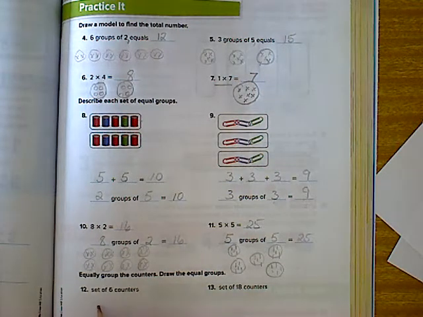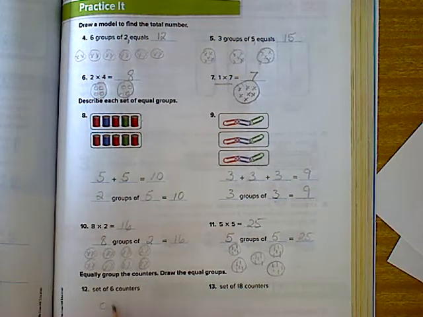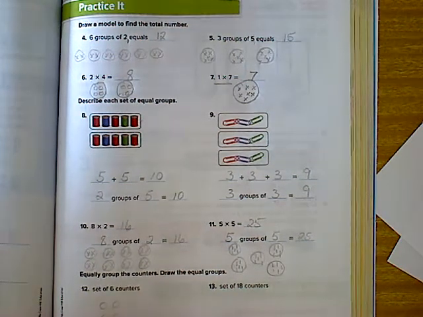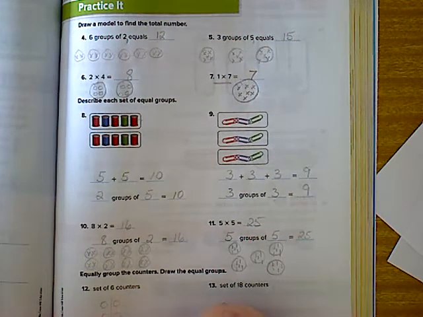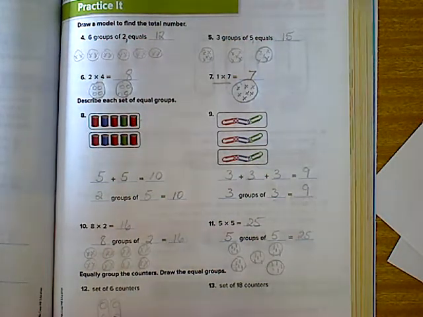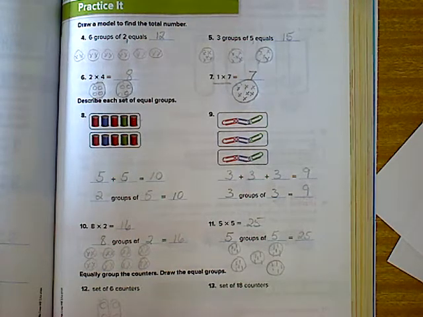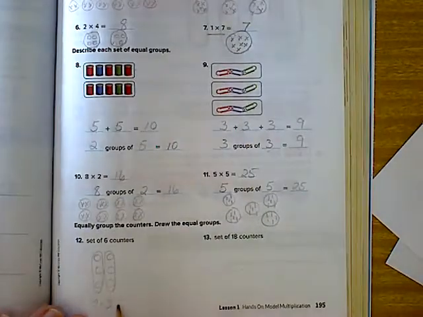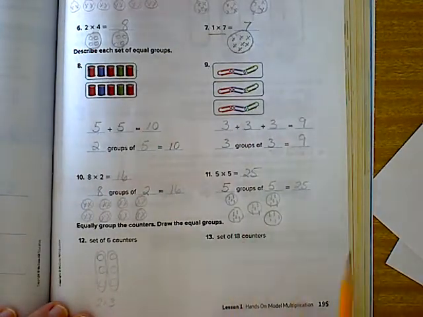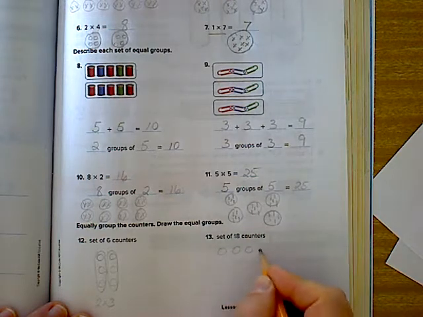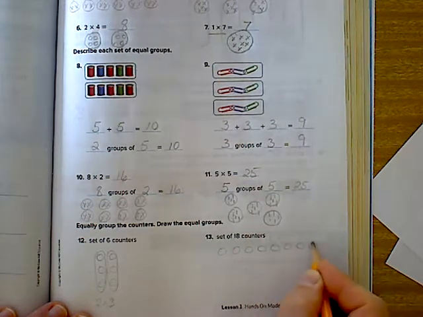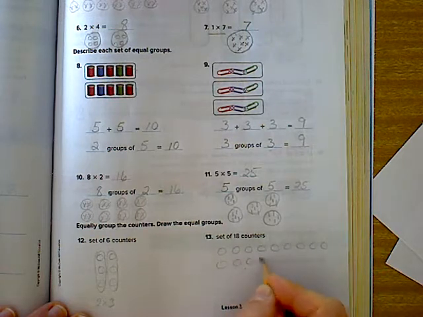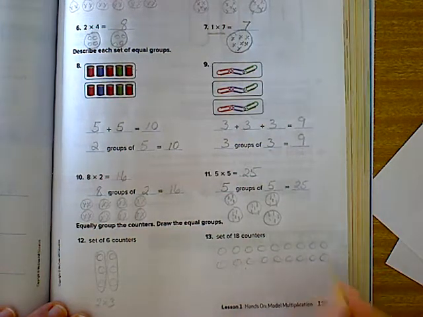Okay, so if I've got 6 counters, 1, 2, 3, 4, 5, 6, I'm going to group them into equal groups. So I could do it this way. That's one way I could do it. I could make it as 2 groups of 3, which is the same as saying 2 times 3.